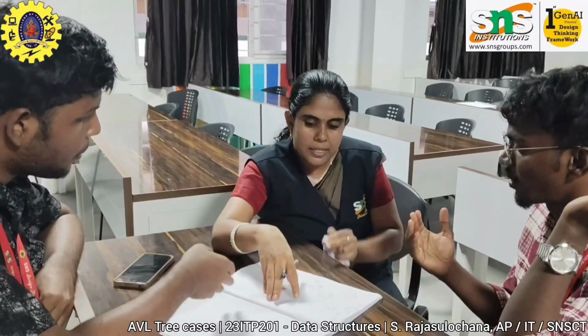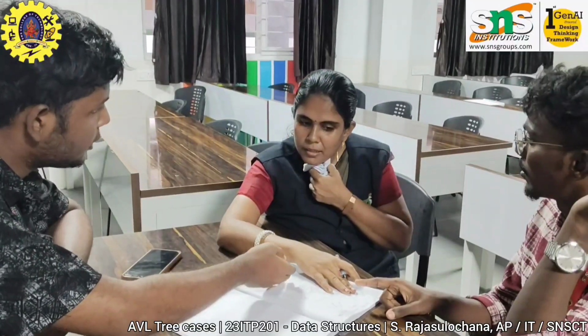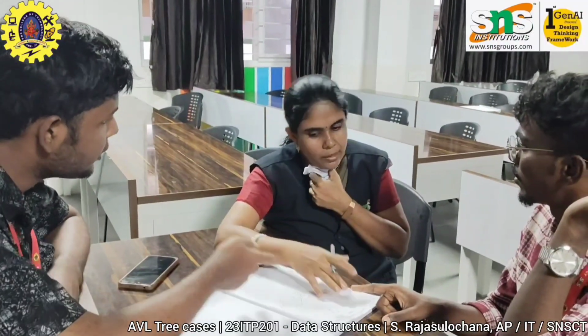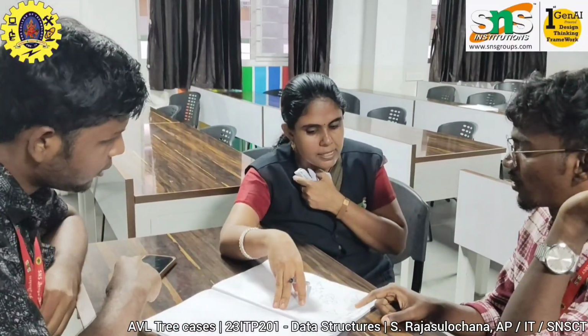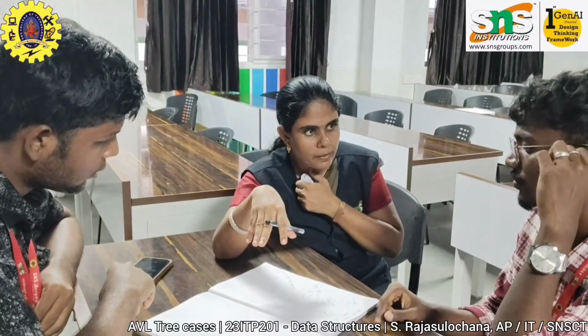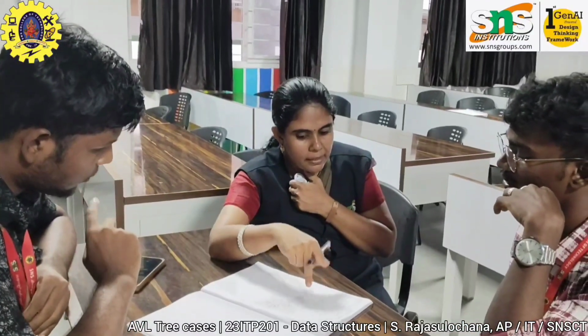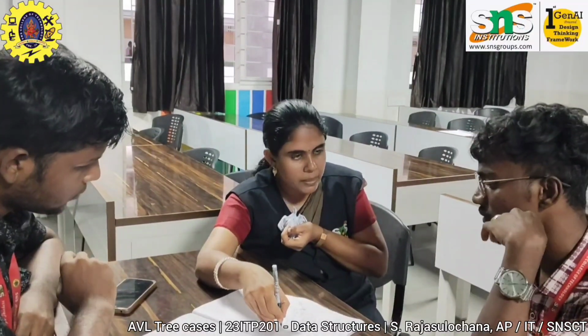What is the main advantage of binary search tree over binary tree? In a binary tree, values are not orderly stored. We cannot locate whether the value is present in the left subtree or right subtree, right? But in a binary search tree, I can locate the value by comparing it with the root node.